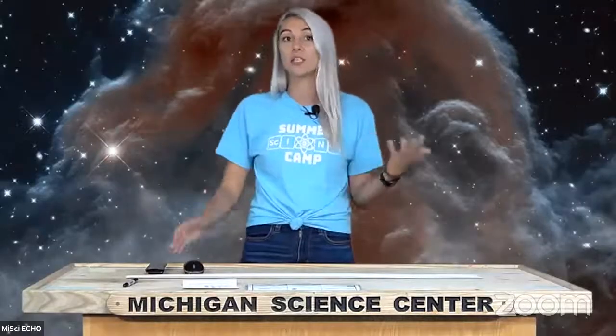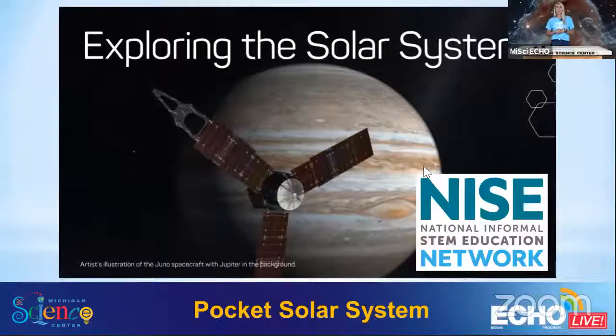Now, we said this is creating a scale model. So what exactly does that mean? Well, this activity was actually created by the NISE network, which created this activity to teach us about the relative size and scale of objects in our solar system, where planet Earth lives, or the solar system that we call home. Now, there are various ways to talk about scale inside our solar system.